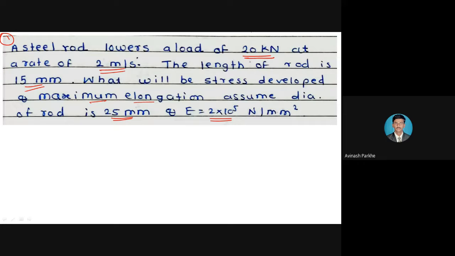What is that statement? A steel rod lowers a load of 20 kilonewton at a rate of 2 meter per second. Lowers means that the load is moving in the downward direction. By which speed? Its speed is 2 meter per second.